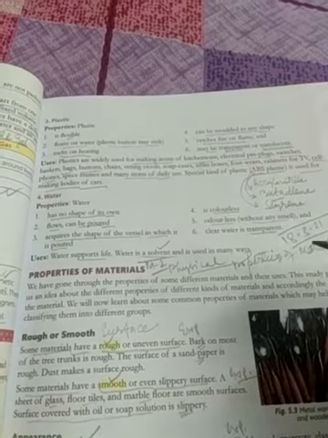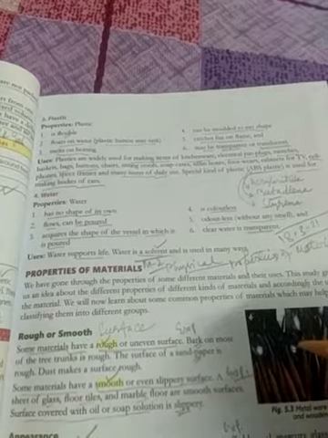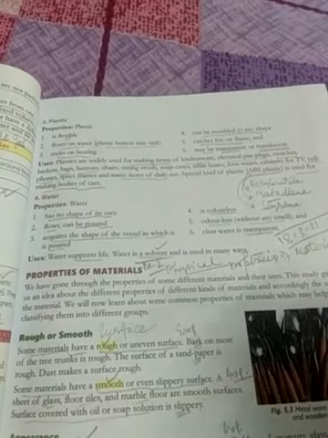I repeat, the surfaces of materials are of two kinds, rough and smooth. Examples of rough surface materials are: number one, bark of the tree; sandpaper; dust.